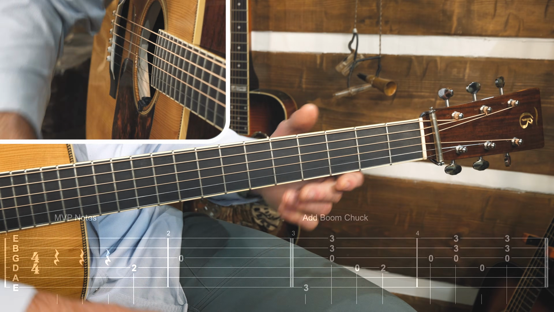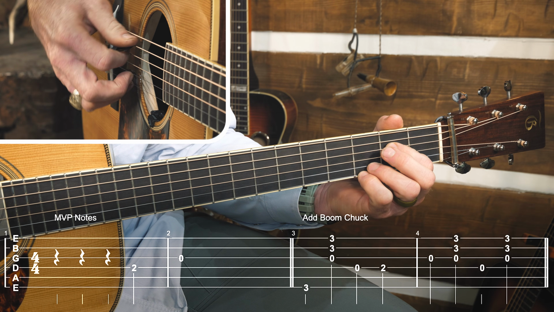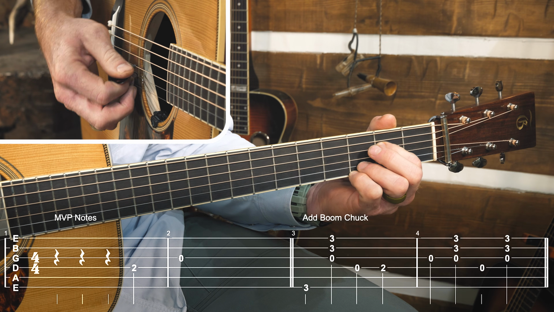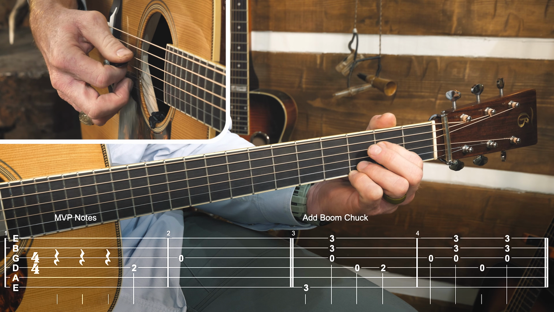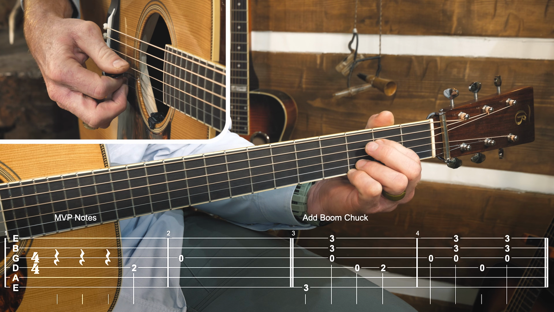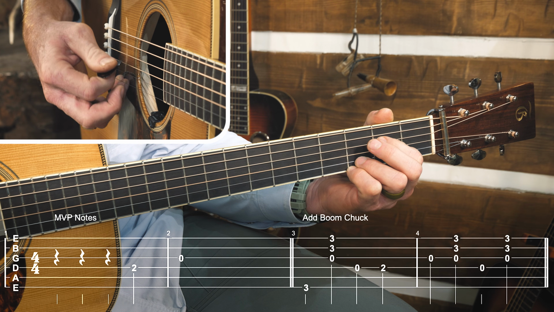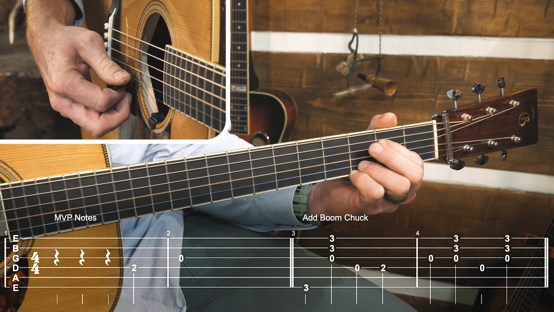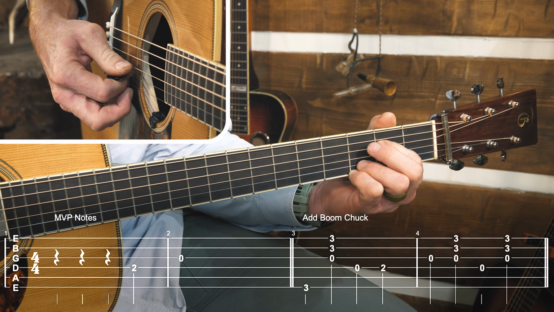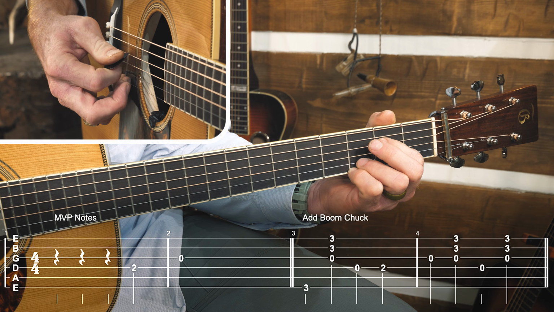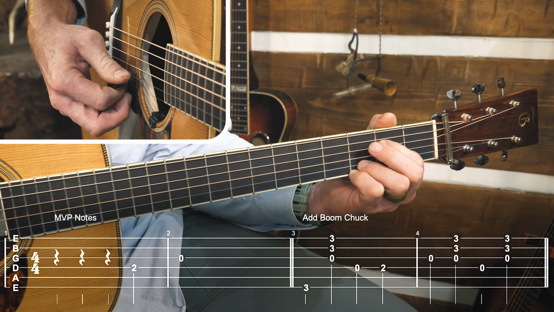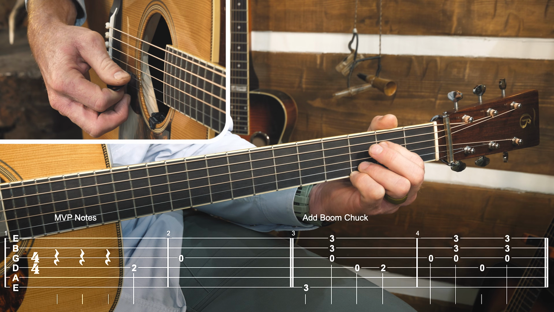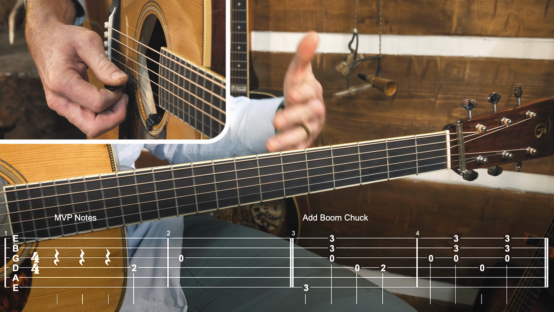So what I want to do is just count out loud and let's practice coming in on the right beats. So we're going to play this on the 4th beat and then go through it. It'll sound like this. 1, 2, 3, 4. 1, 2, 3, 4. Play along with me. 1, 2, 3, 4. Okay? So that helps us just kind of get the pattern going.